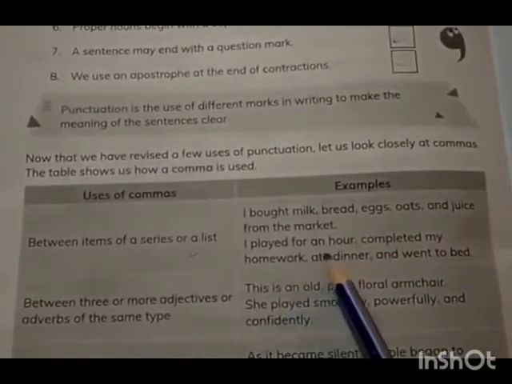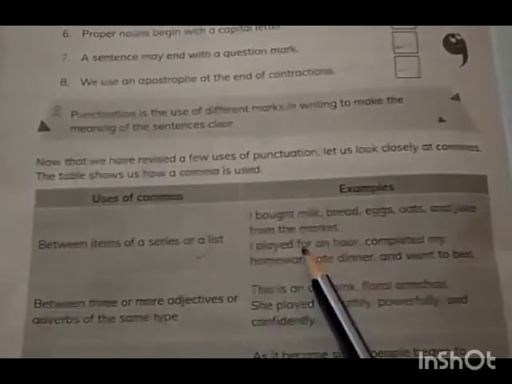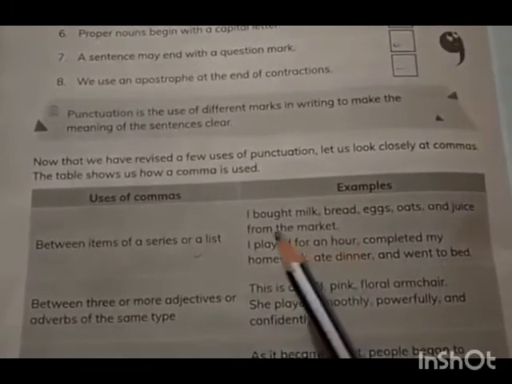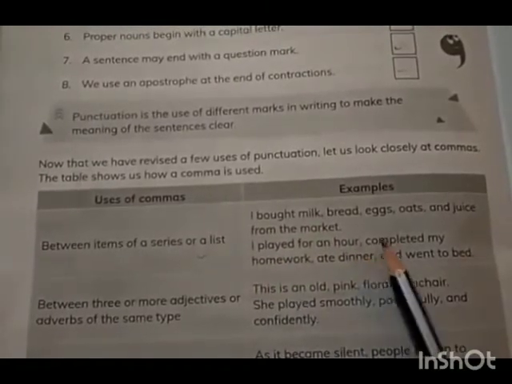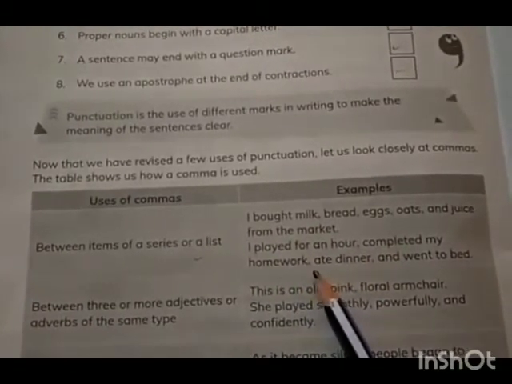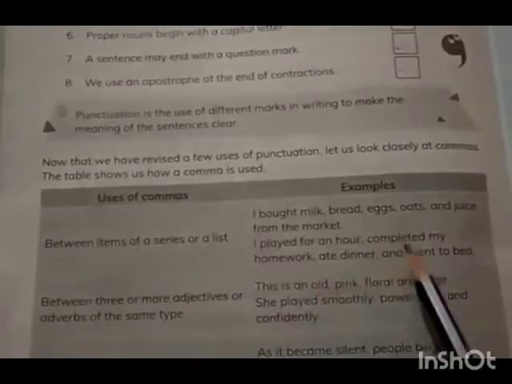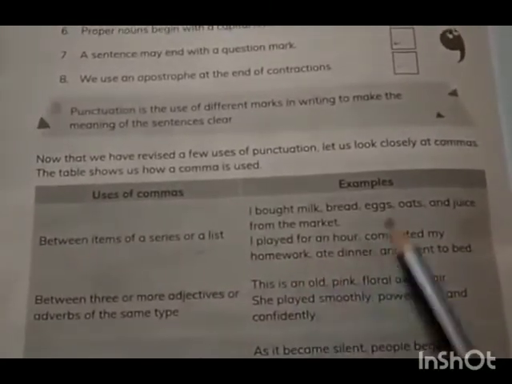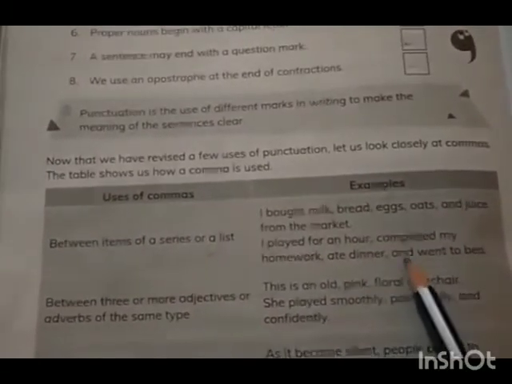Next one, I played for an hour. So first thing, first a sense of activity or a kind of action, then comma, completed my homework, comma, ate dinner and went to bed. So different sorts of activities. So for different sorts of activities यहाँ पे आपको देखने को मिल रही हैं. So उनको separate करने के लिए comma का use भी आप देख सकते हैं, right?